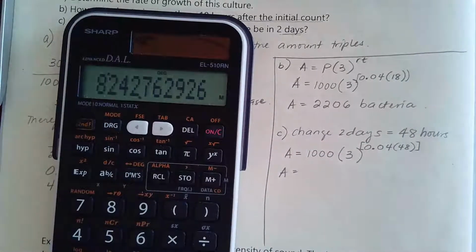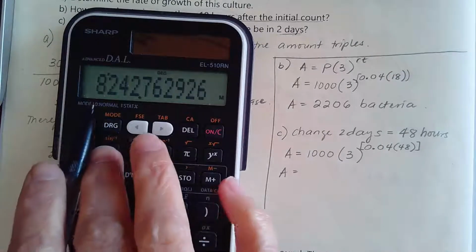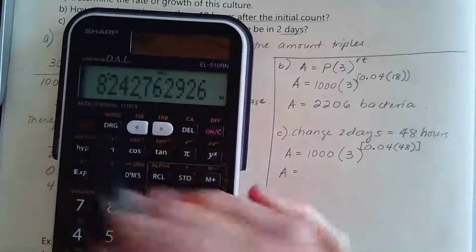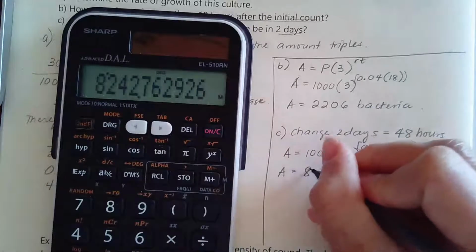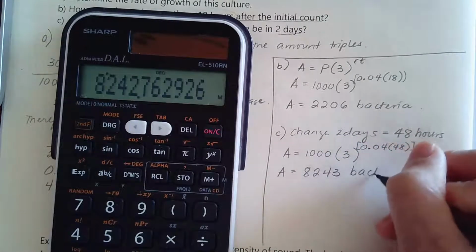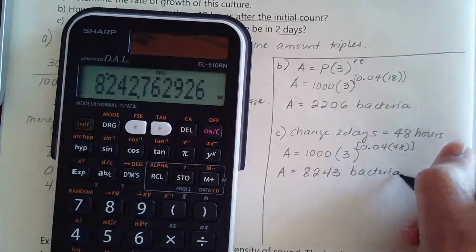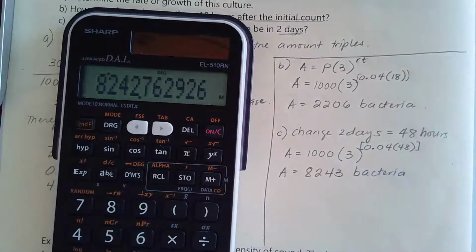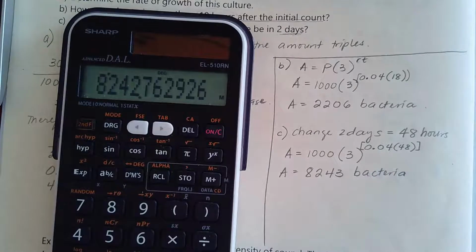Okay, so I got 8,243 bacteria. I'll give you a moment to write that down and double check to see if you got it.